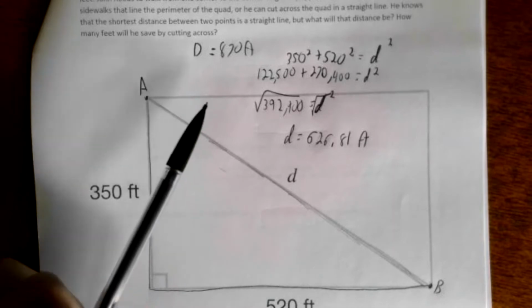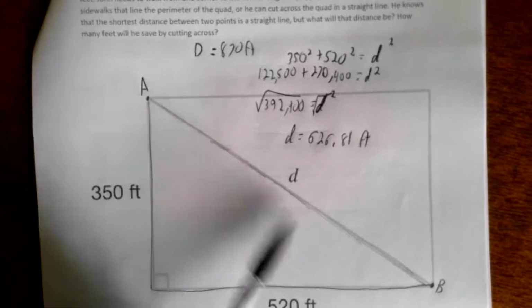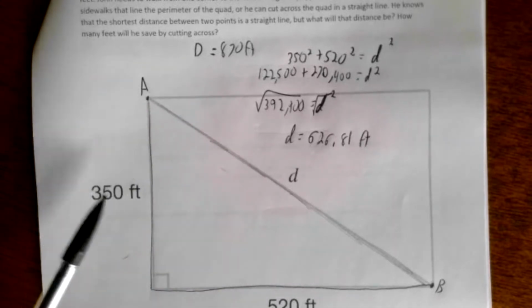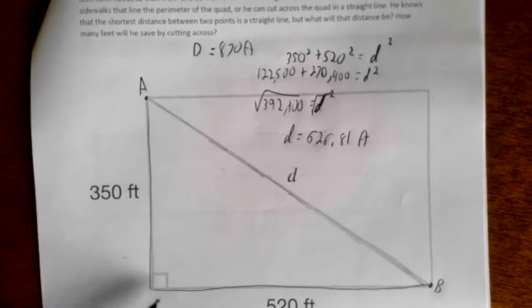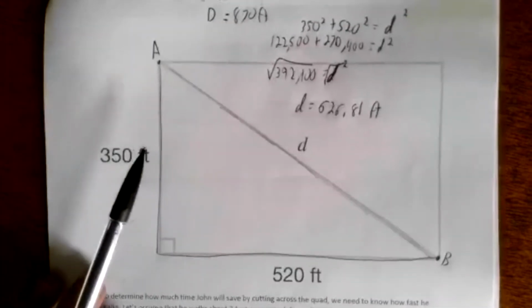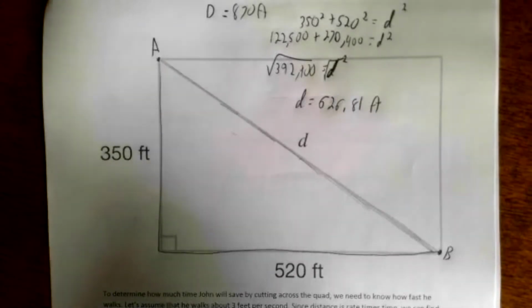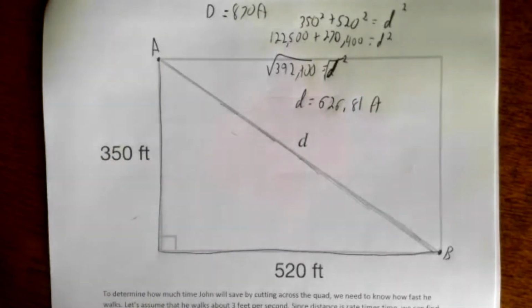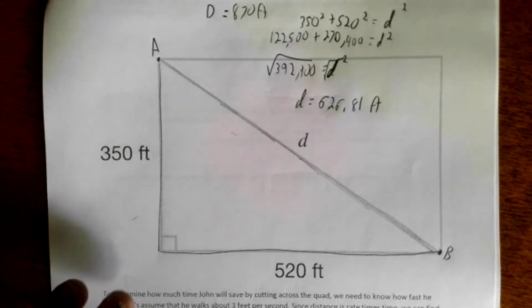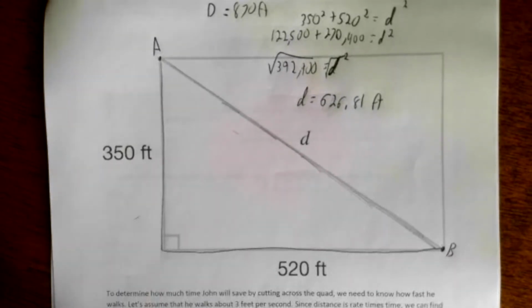So he actually walks a lot less distance if he walks the diagonal, rather than if he walks down here and then makes a right turn and moves over here, right? Okay. And then the last question says, how many feet will he save by cutting across? So how can I find how many feet he'll save if he walks across rather than walking on the outside?